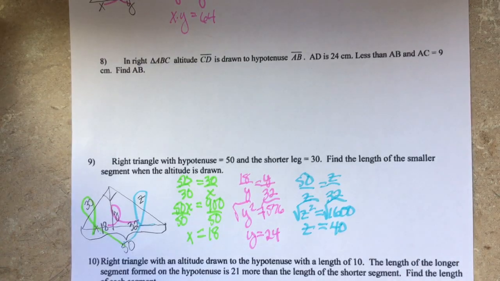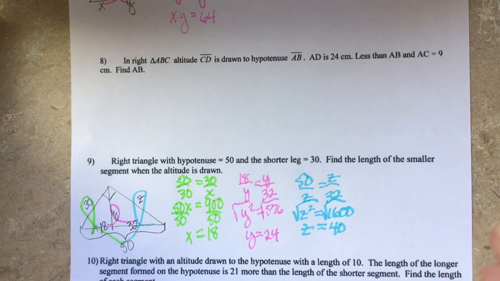Okay, so you have the evens for homework. Again, please make sure you find everything.